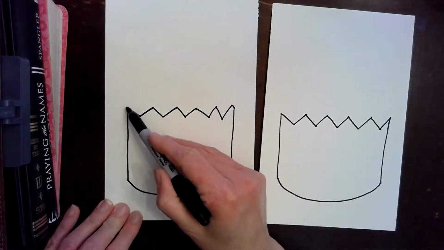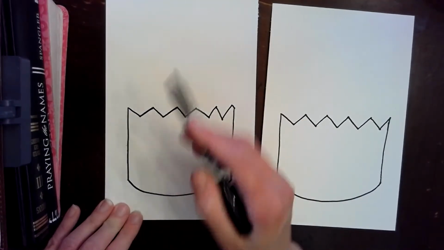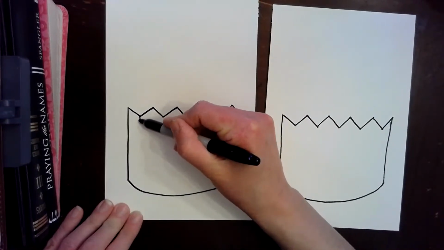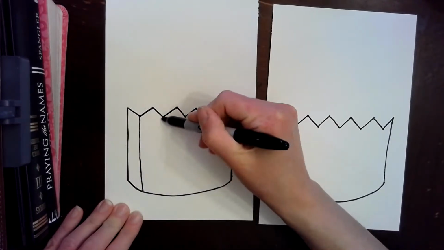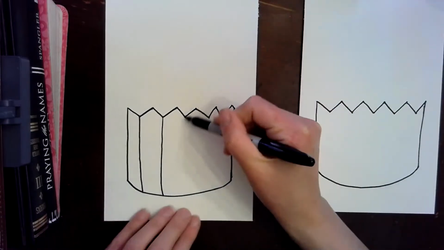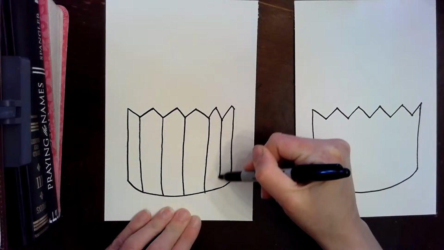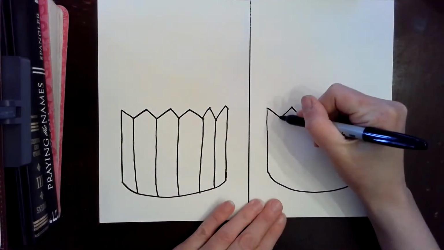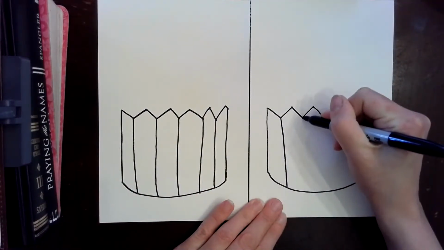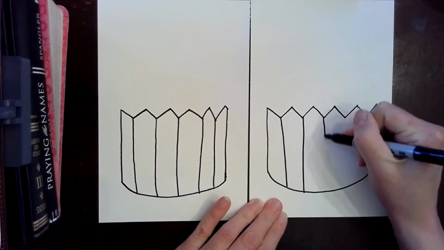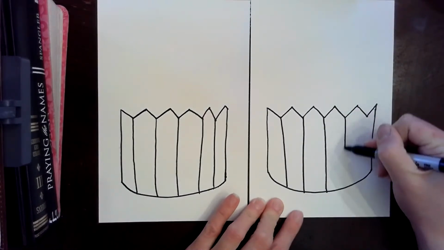Now, here's my zigs, here's my zags. In that little V shape at the bottom, I'm going to draw lines that go straight down. I think one of my favorite things in the whole wide world is a brand new Sharpie. Has that beautiful black line.